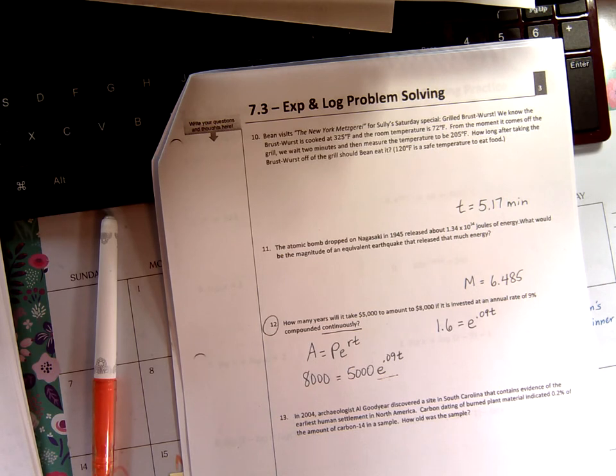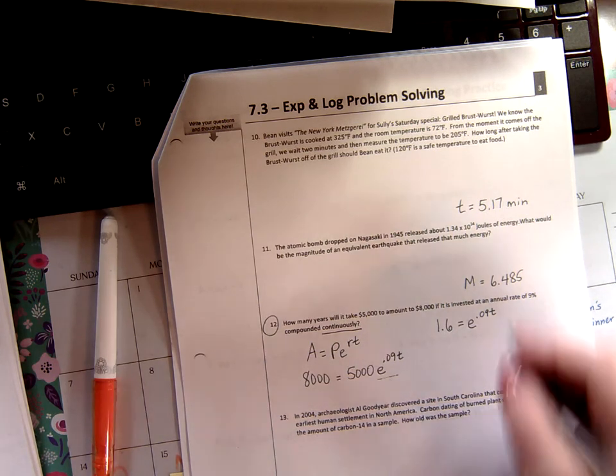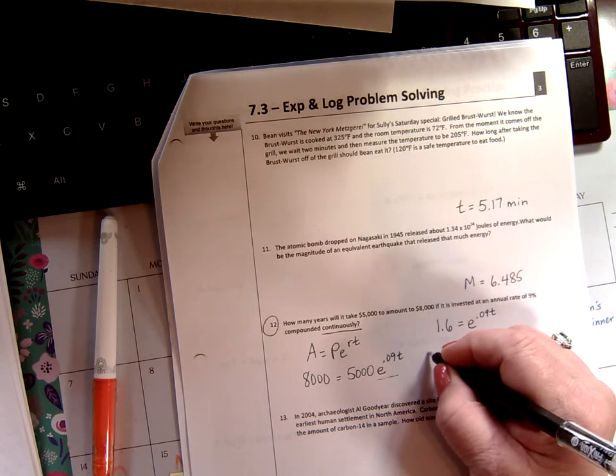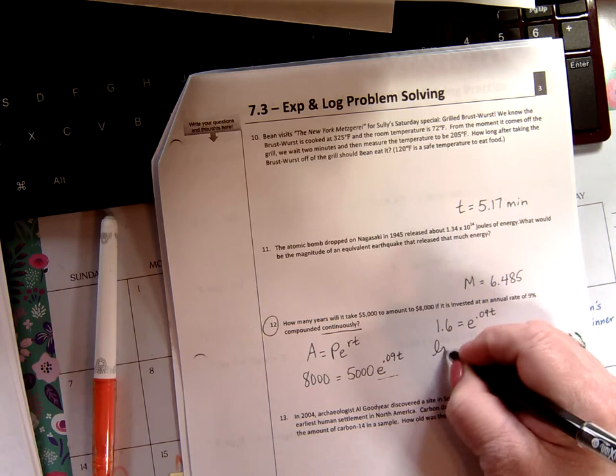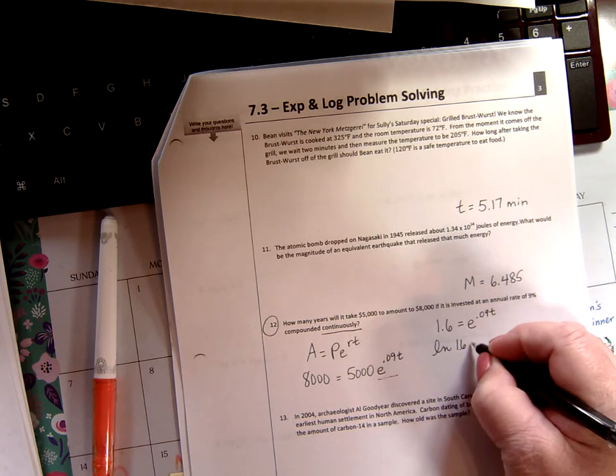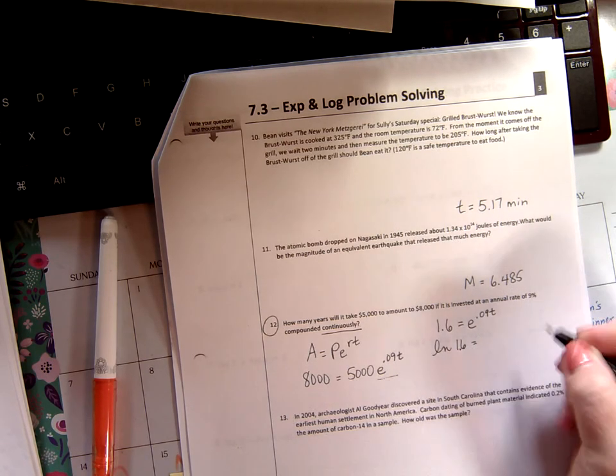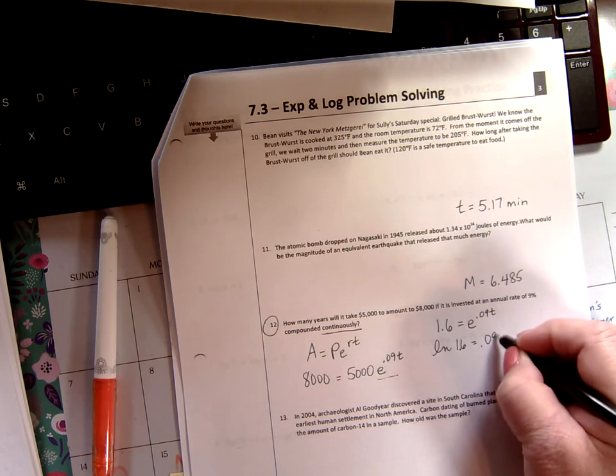Remember how this works? If you've got the exponent isolated, you need to now turn it into a logarithm. Exponents go to logarithms. So I'm going to take the log of this 1.6, and I'm going to use ln because it's an e. So the ln of 1.6 equals, bring the power down, 0.09t ln of e.